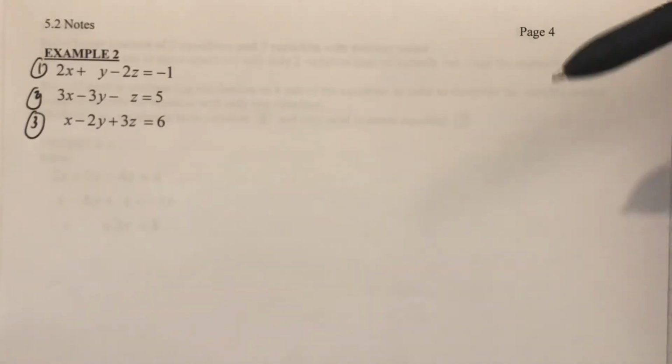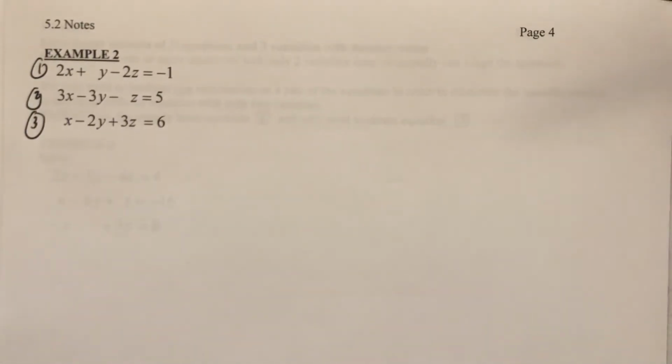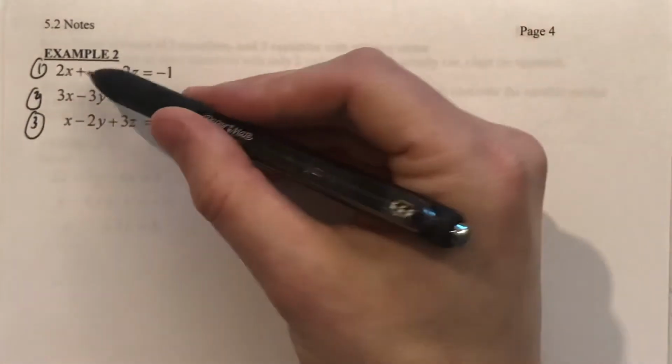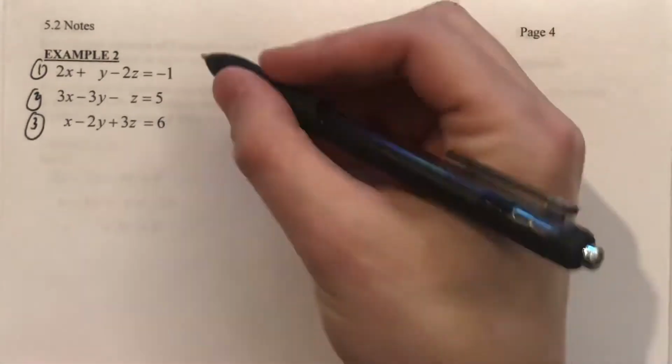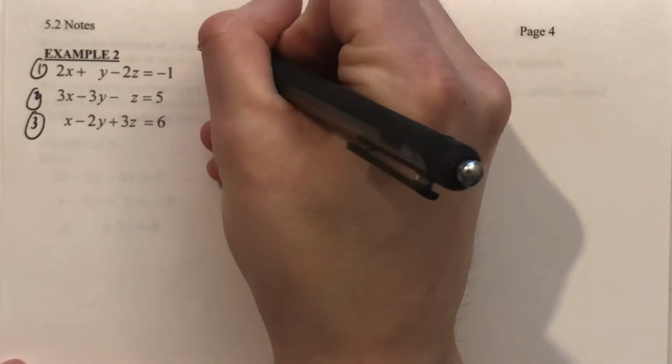So equations 1, 2, 3. Now again, you can pick whichever variable you want to eliminate. It does not matter. There may be some that are much more difficult than others. That's the main thing you have to be aware of. So I'm going to go with y, just because we did z last time.